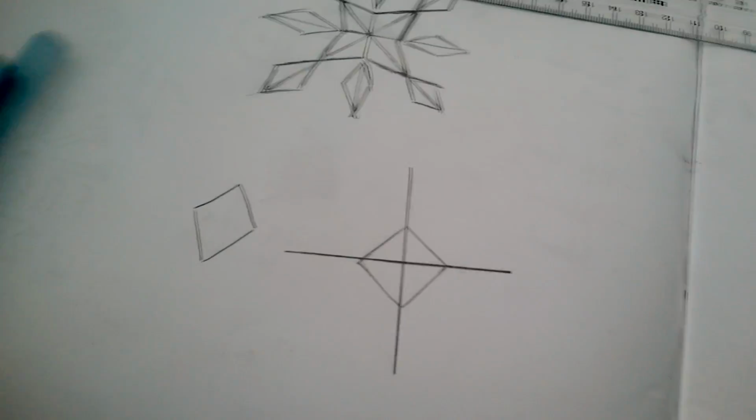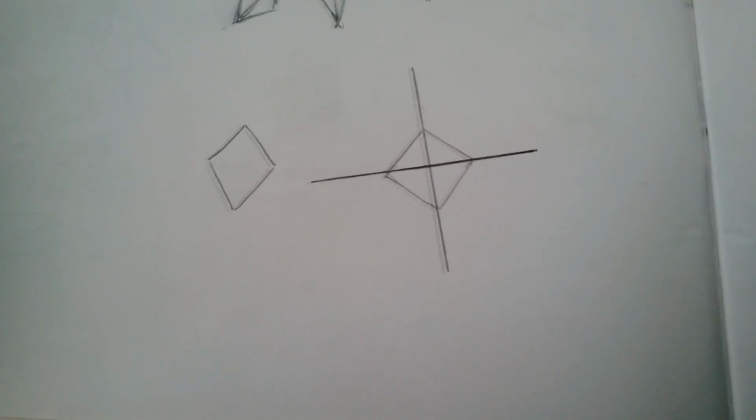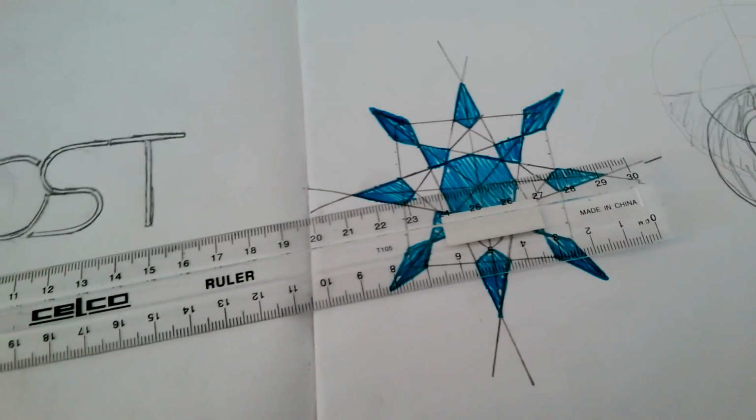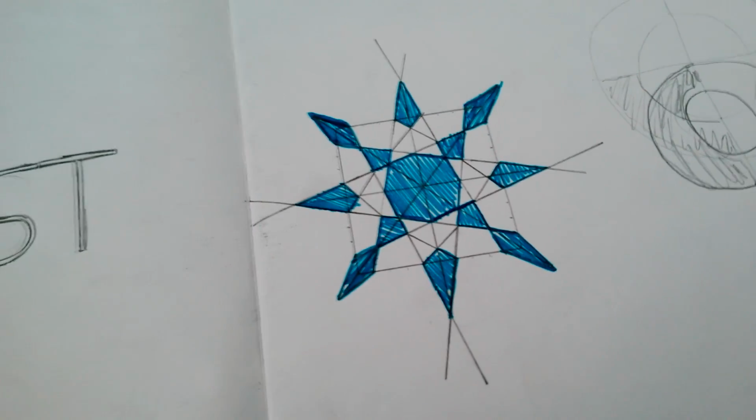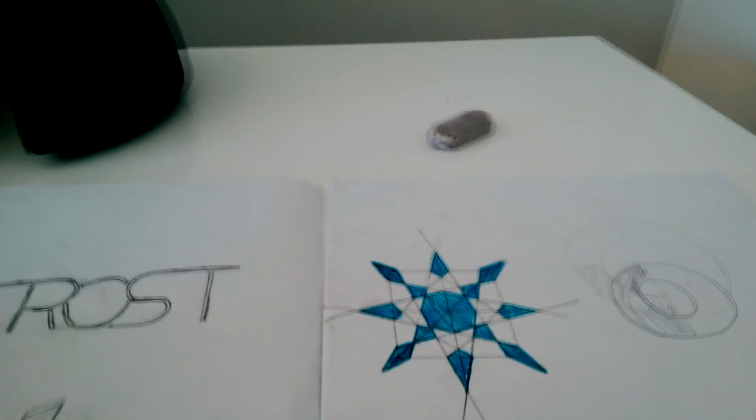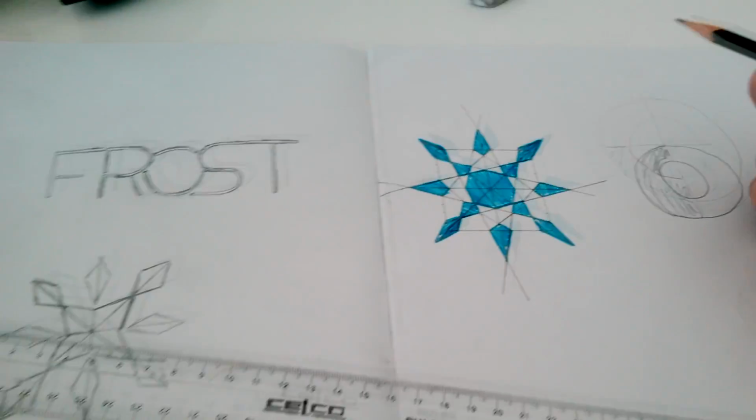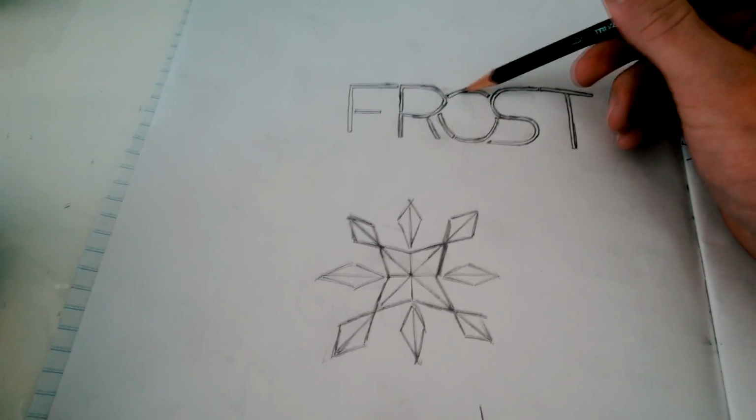And then I was doing a design for a snowflake and a few other designs, and I got this one and I love it. Looks really cool. So the reason I did this was, one, because you need a snowflake as a logo, and also I'm going to replace the circle.